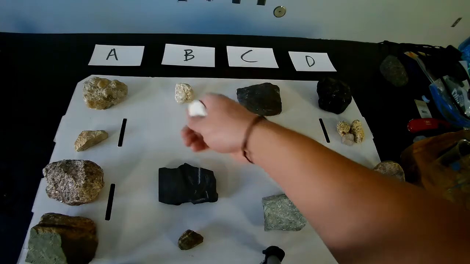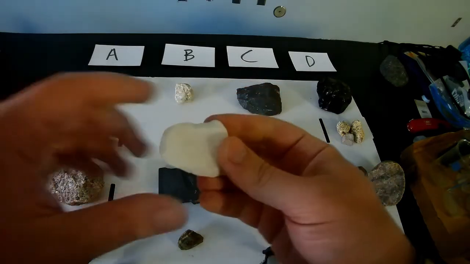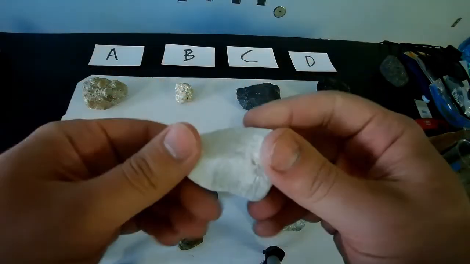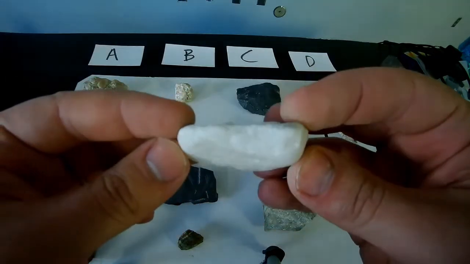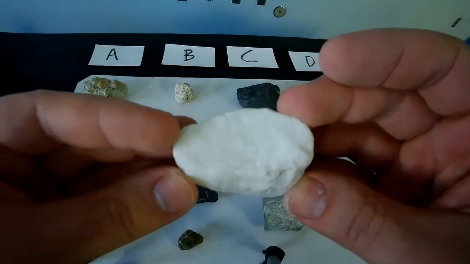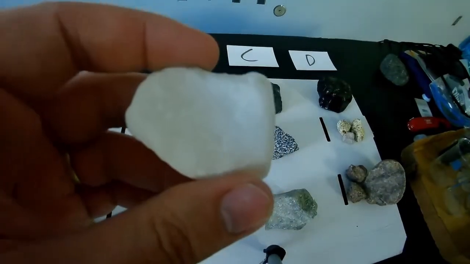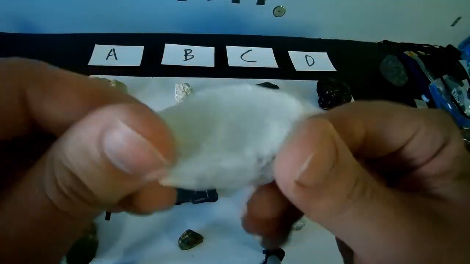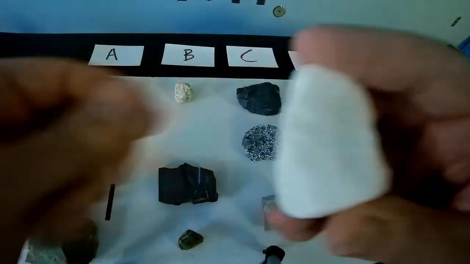Alright, our second rock looks very white, and it looks a bit like our first rock, except it's a little bit cleaner looking and nicer looking. If we hold it up to the light, we might even see a little bit of sparkle to it. If it catches just right, I think you can see some sparkles there. This one is slightly harder. It's about a 4 or 5 on the hardness scale when I test it. What do we think for this one?